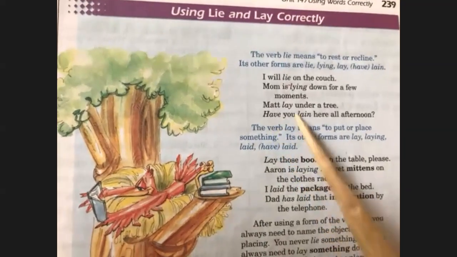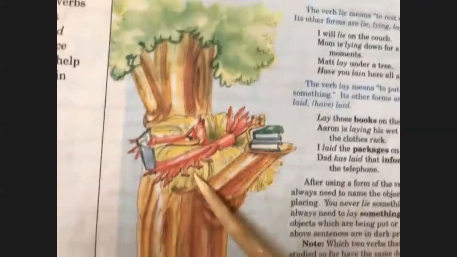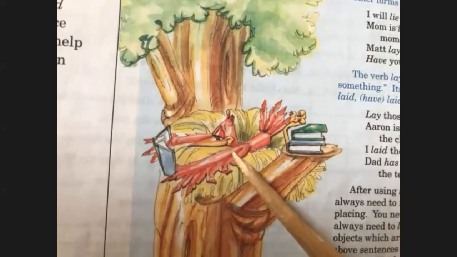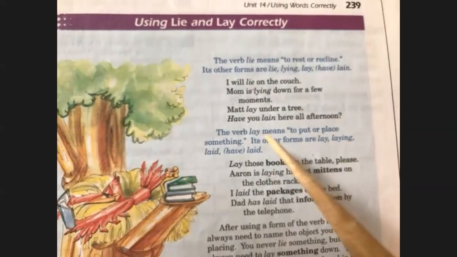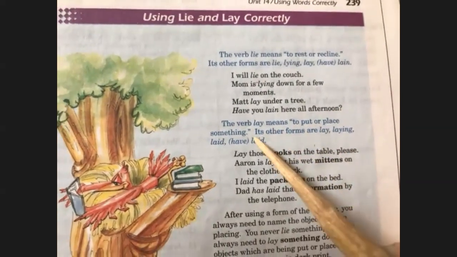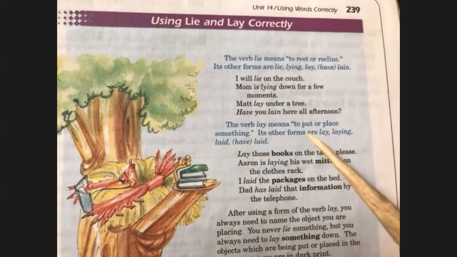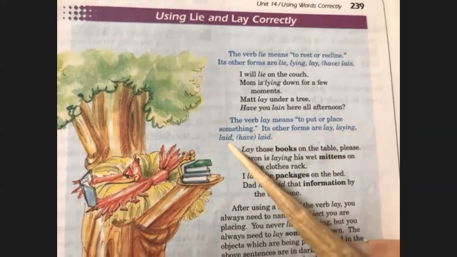The verb, okay, so that's lie, see? Lying down, you see the bird in the nest, lying down. The verb lay means to put or place something. Its other forms are lay, lain, laid, have laid.